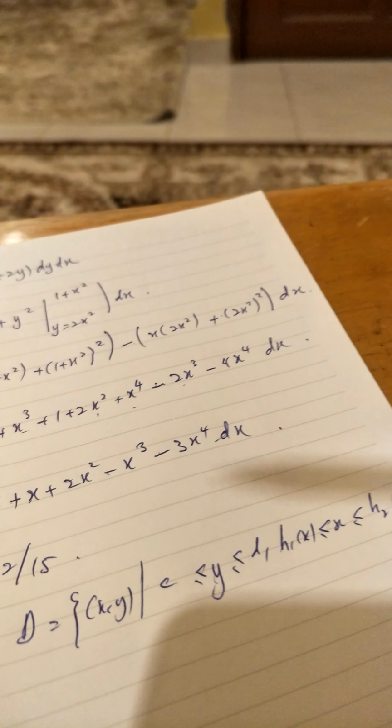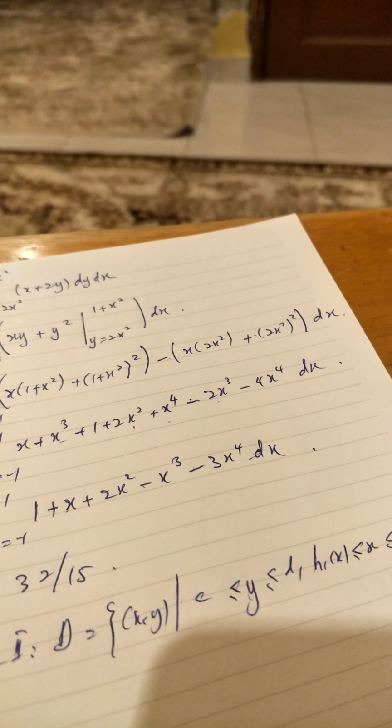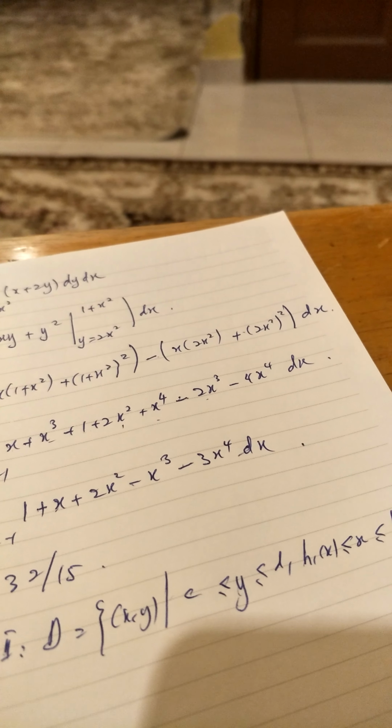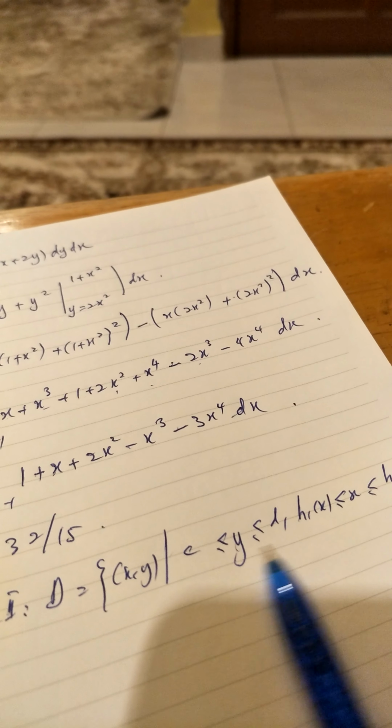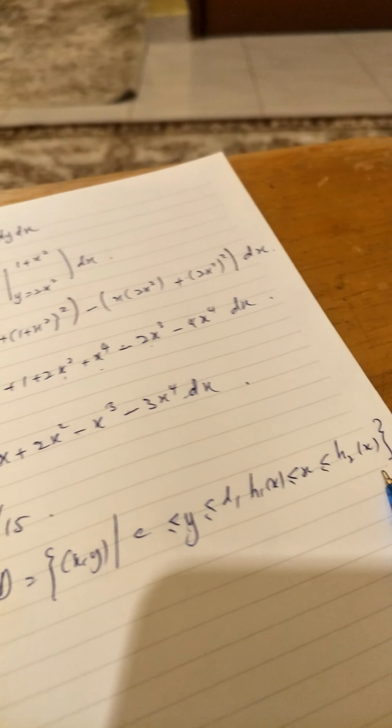So the difference: in type 1, x is between constants and y between functions, whereas in type 2, y is between constants and x between functions.